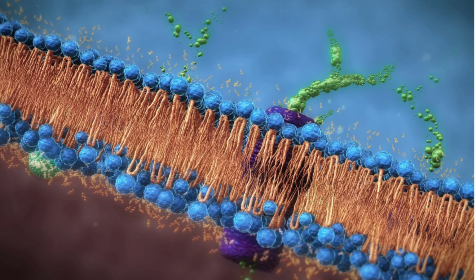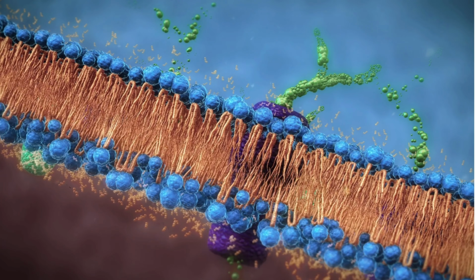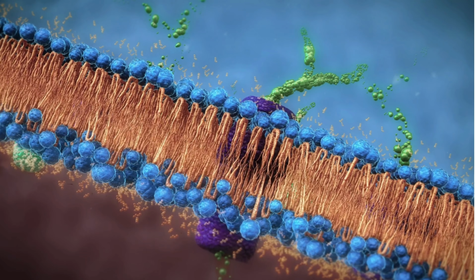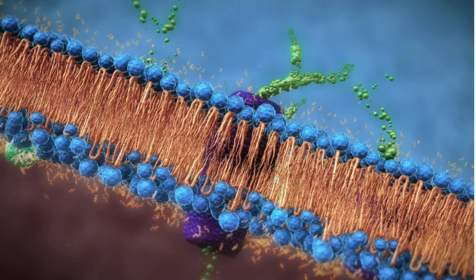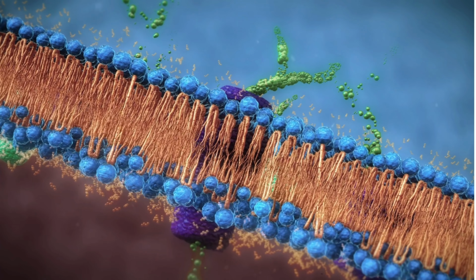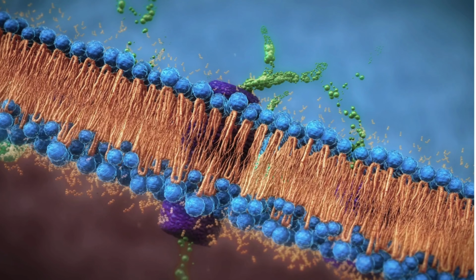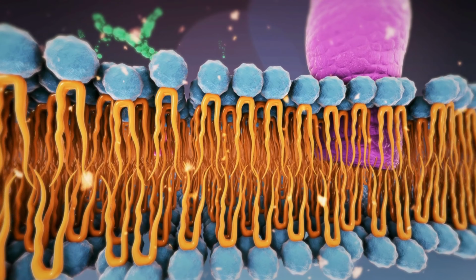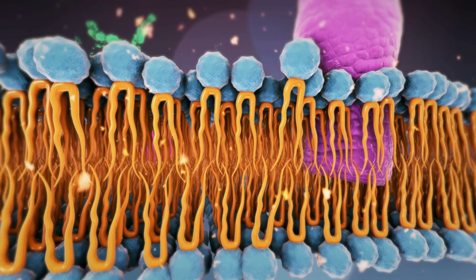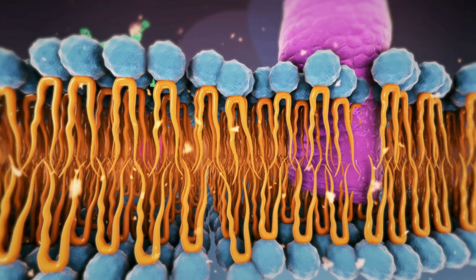Cholesterol molecules are interspersed within the lipid bilayer. They help to regulate the fluidity and flexibility of the membrane. Cholesterol molecules can interact with the fatty acid tails of the phospholipids, reducing the mobility of the lipid molecules and thus affecting the overall fluidity.